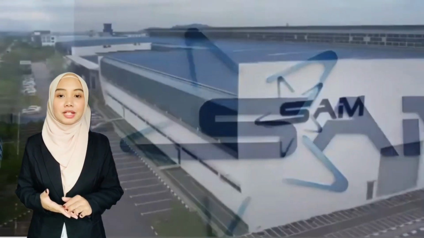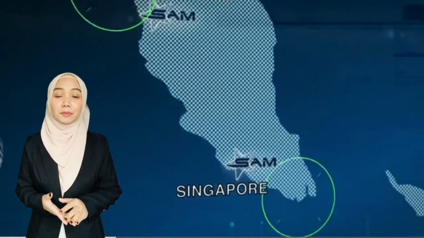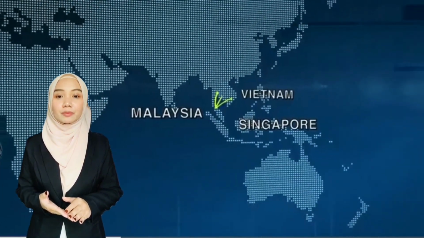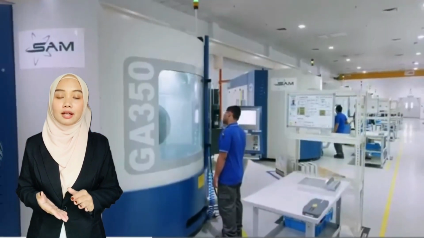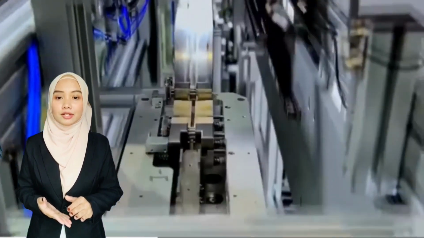So next, I move to the last company that we chose, which is SAM Engineering and Equipment Berhad. It's a Malaysian company providing corporate management and investment holding services in the aerospace and equipment industry. Let's see the indicators of this stock.